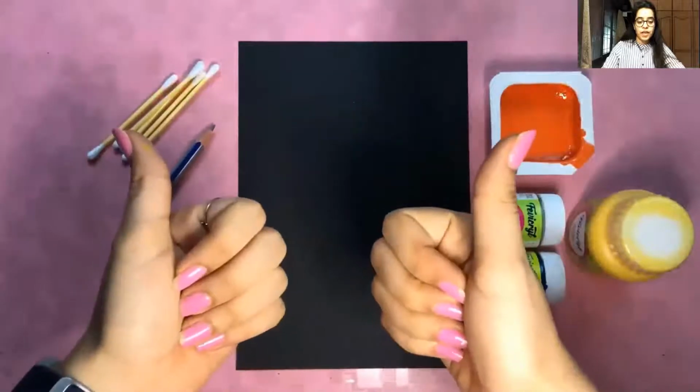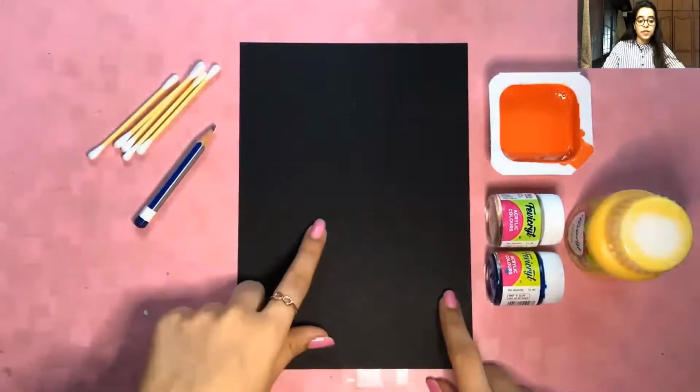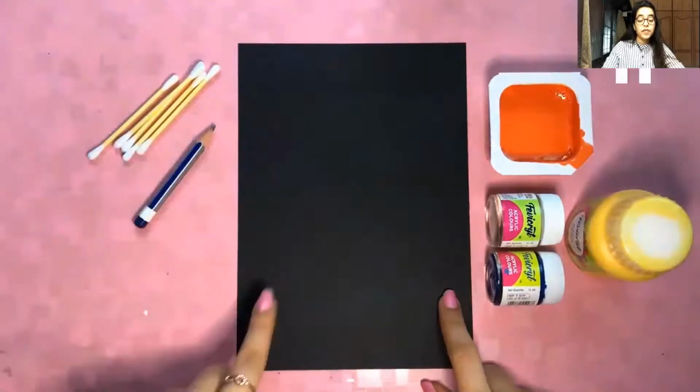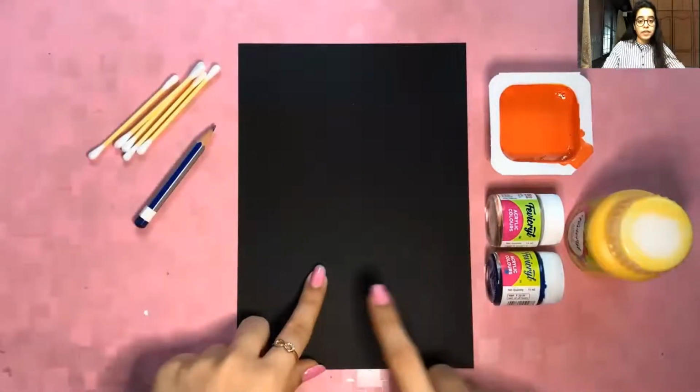Okay, so the first material that we need here is an A5 size black sheet. This is an A5 size black sheet. In case you have an A4 size black sheet, just cut it into half and you'll get an A5 size black sheet. In case you are not able to use a black sheet, you can even use your normal white drawing papers.